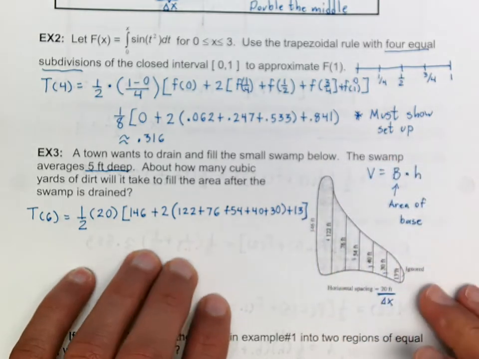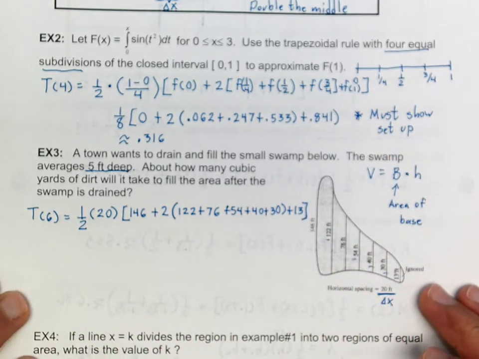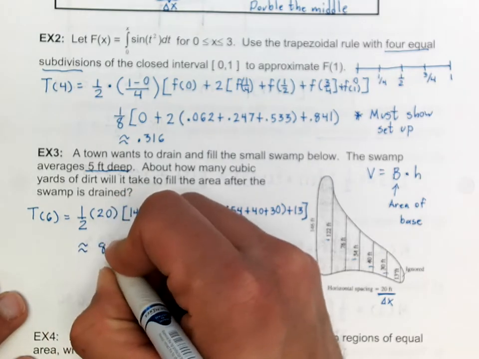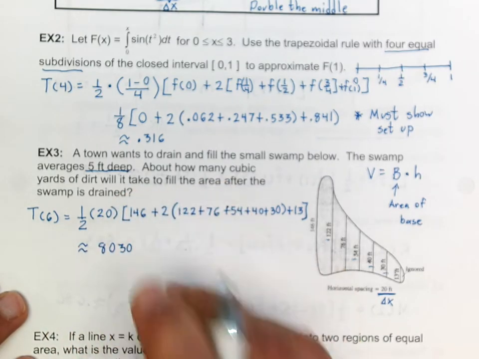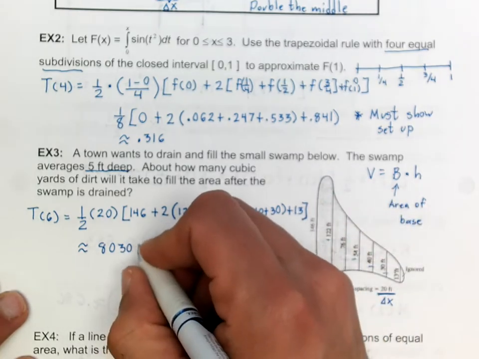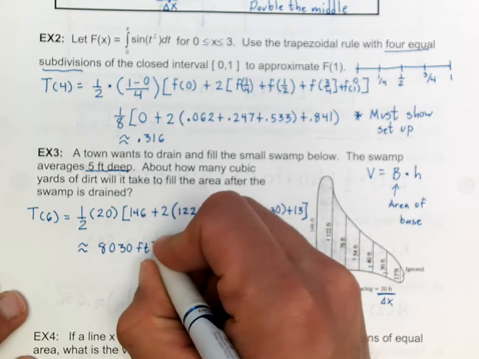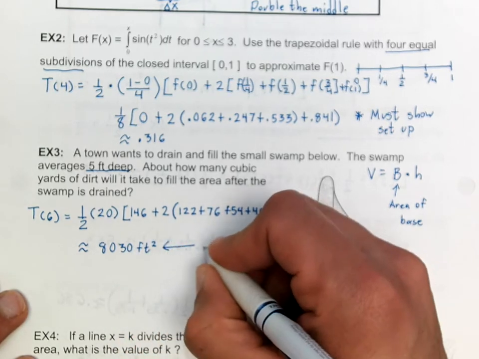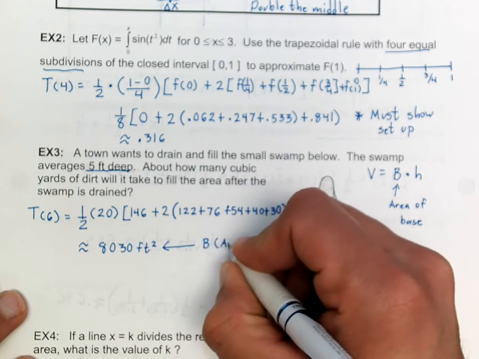Okay, that's what we got. So if you type all that in your calculator, you find out that the area of the surface of the water, this is the surface of the swamp, I'm sorry, would be that square. So this right here is B, which is the area of the base.